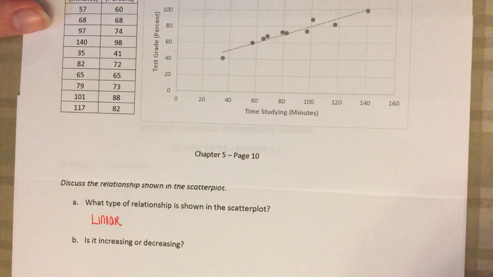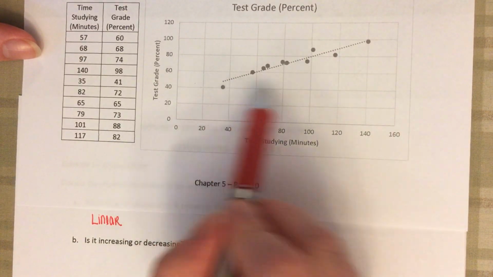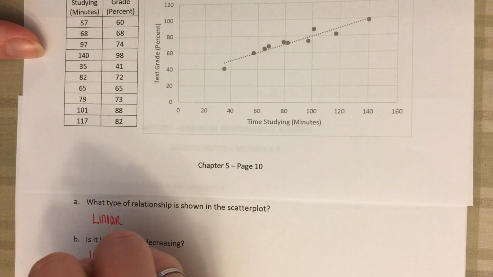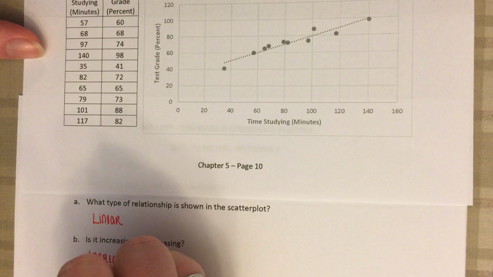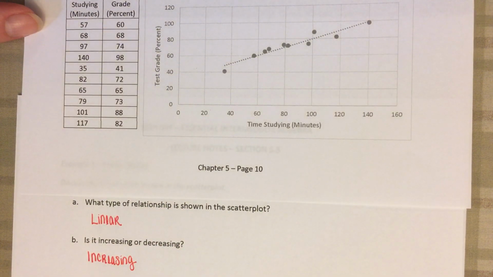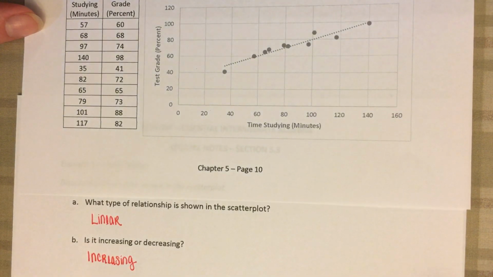Is it increasing or decreasing? Looking at this, as we go to the right, we are going up. So this is an increasing linear model. Increasing and decreasing also go along with our slope in this particular question. Since this is increasing, we should expect to have a positive slope.